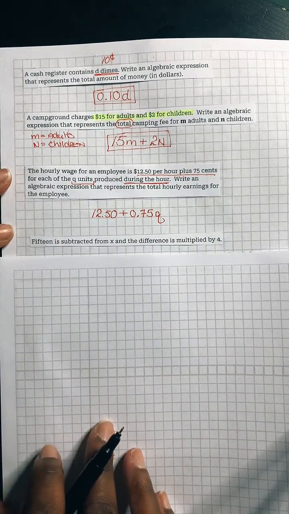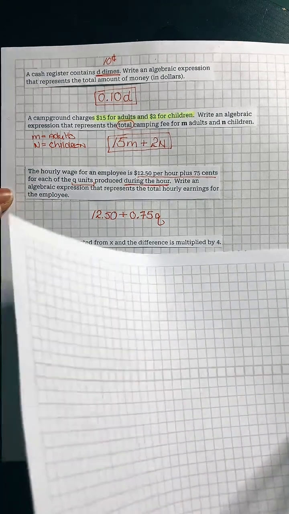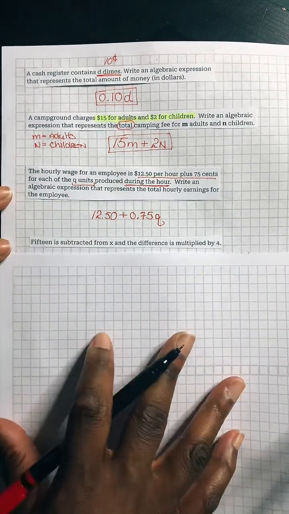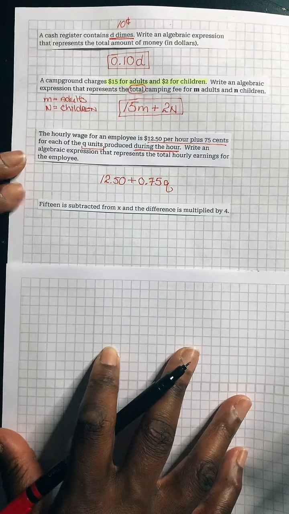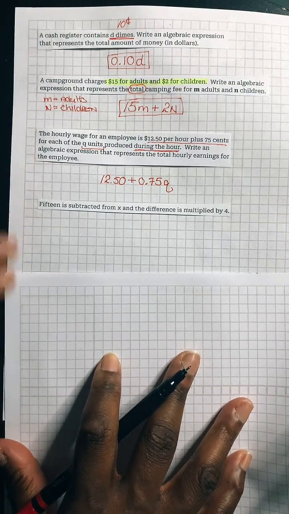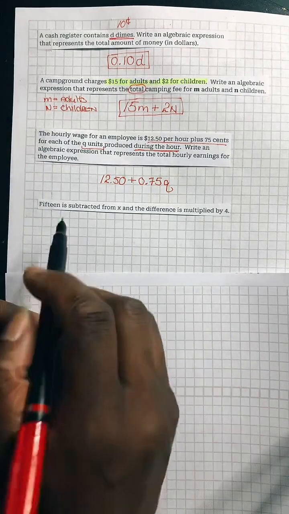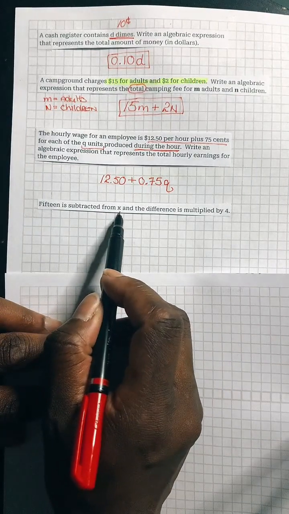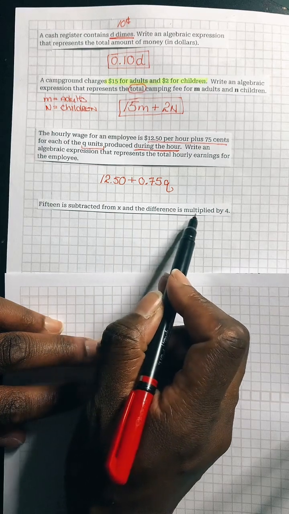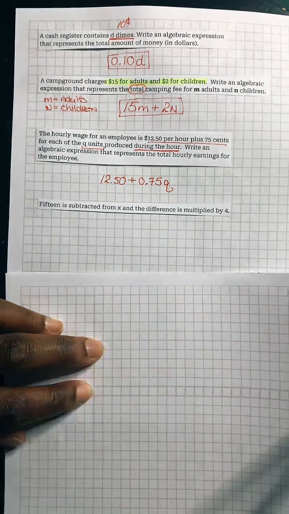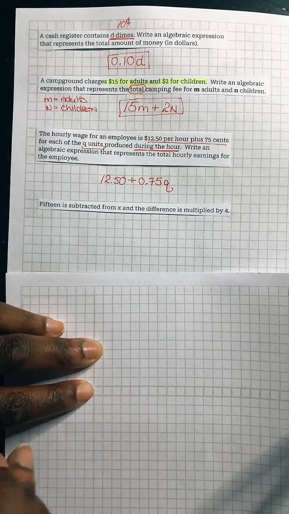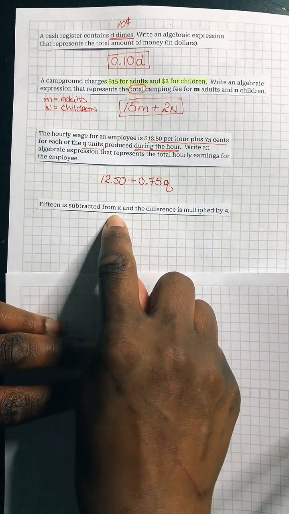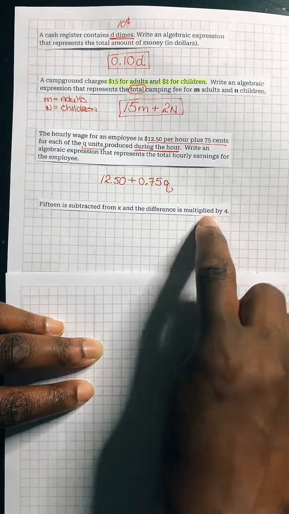All right, so two more. This one, I think I wanted to advance up a little bit. So this one, I think it was this one: 15 is subtracted from x, and the difference is multiplied by 4.